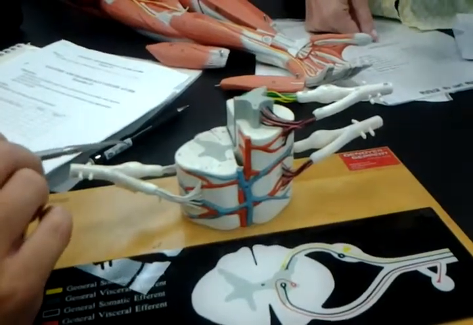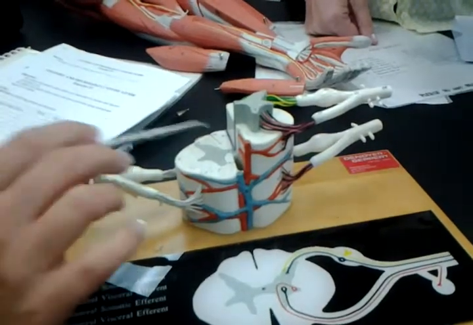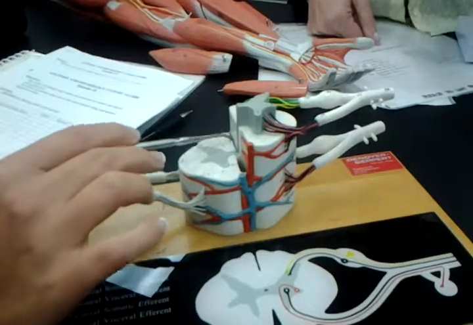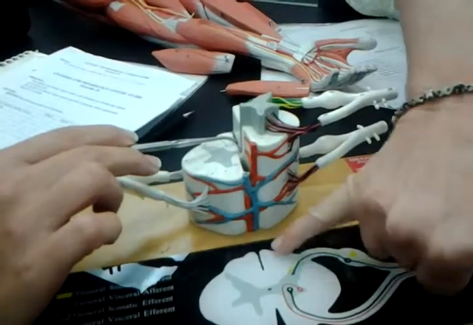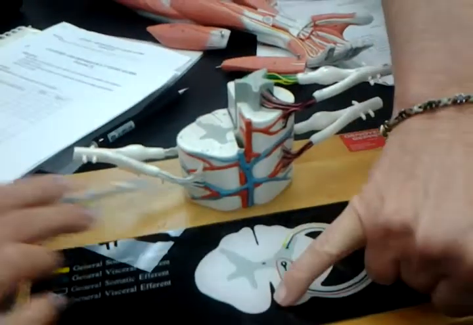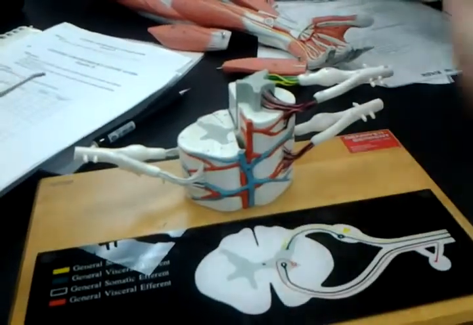Posterior or dorsal median sulcus. Right, and hard to tell here, but it is a depression. If you were looking at this picture here, you can see that that is more narrow than the fissure. So that's a sulcus, that's a fissure.